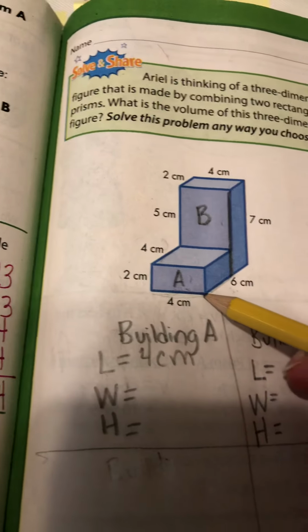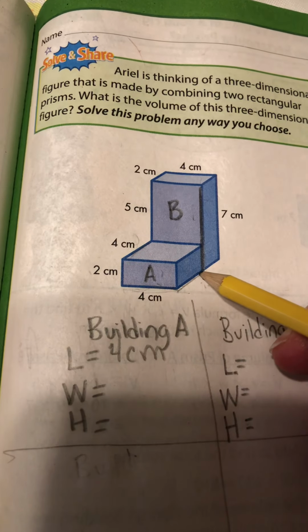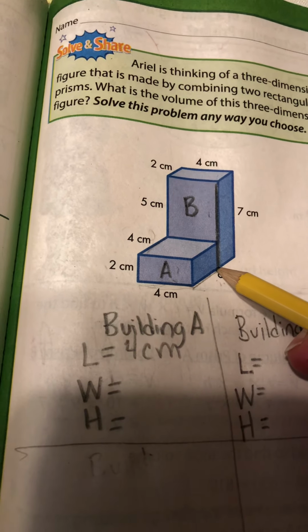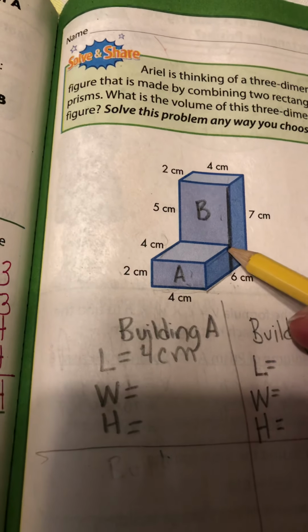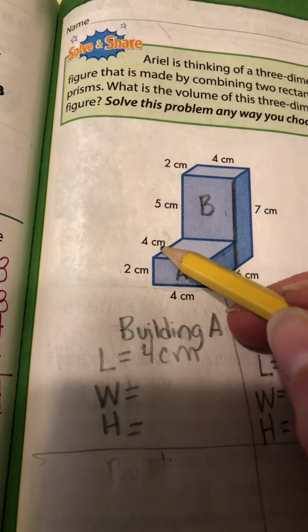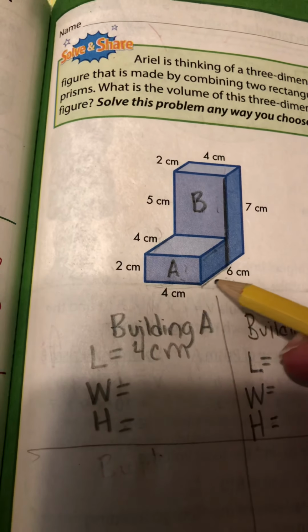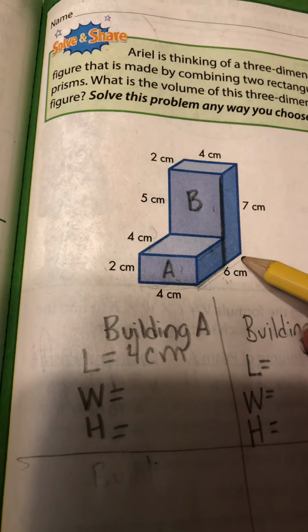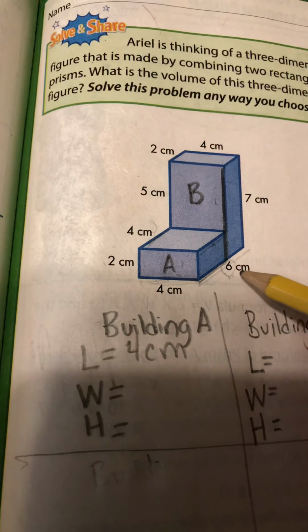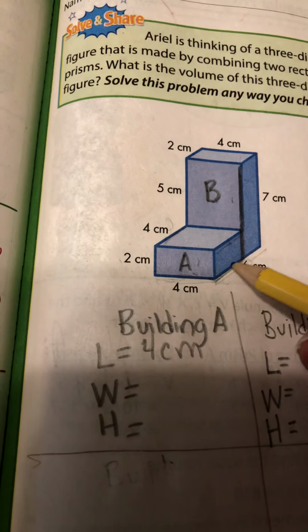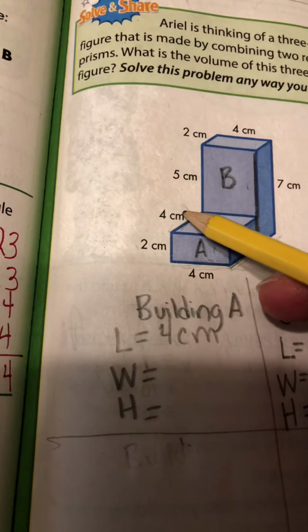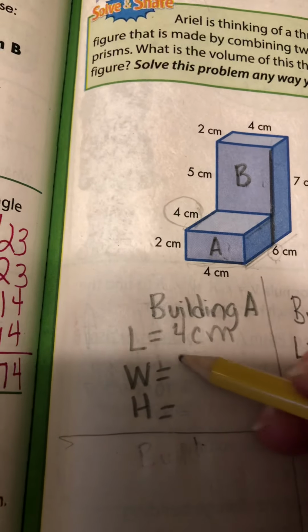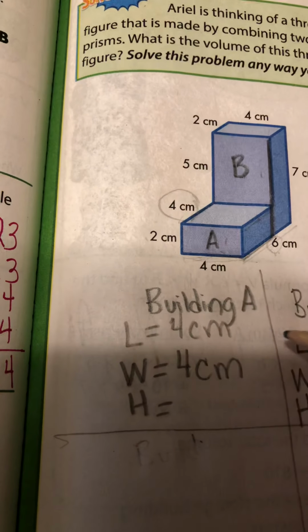The width of building A, now remember, you're only going to go from the front of the building to where the building stops here. Now, I know that this line is parallel to this line, and this line is the same as this line. We can't go all the way back. All the way back would take us to 6 centimeters, but it does stop here, just like this line. Now I know that the width is 4 centimeters.